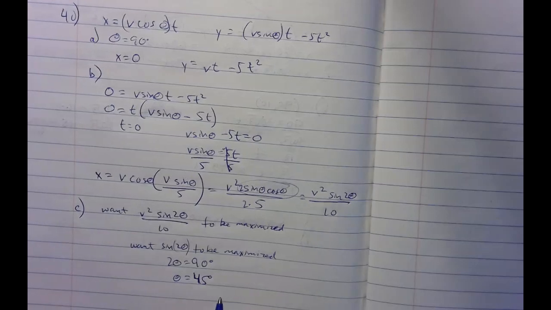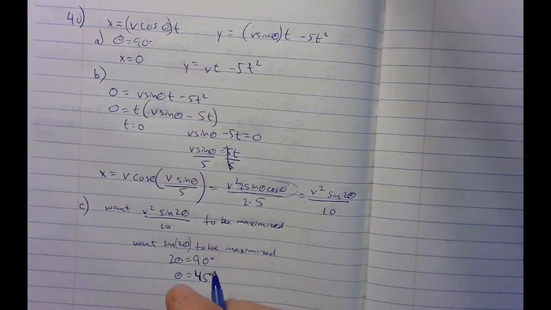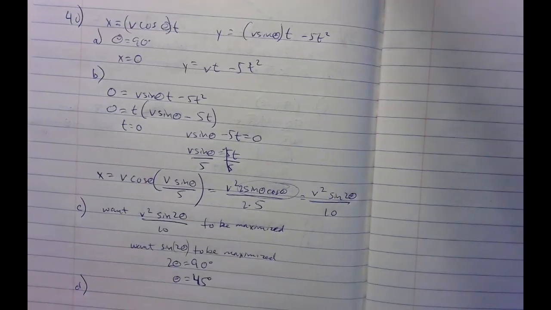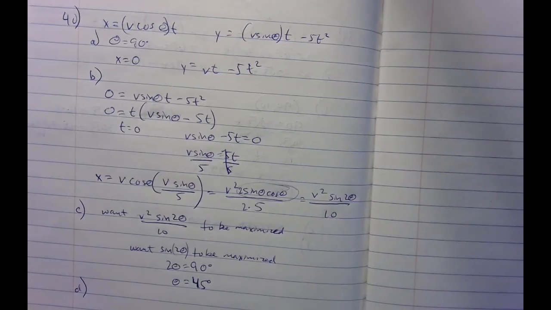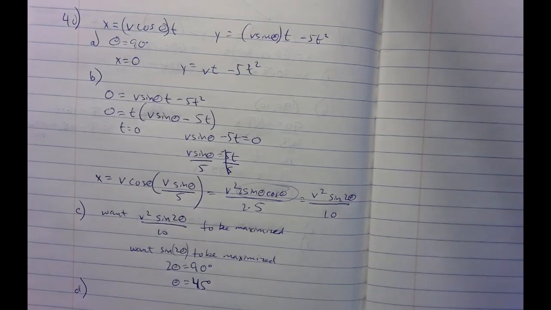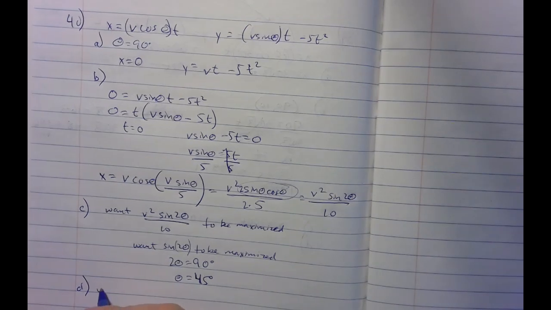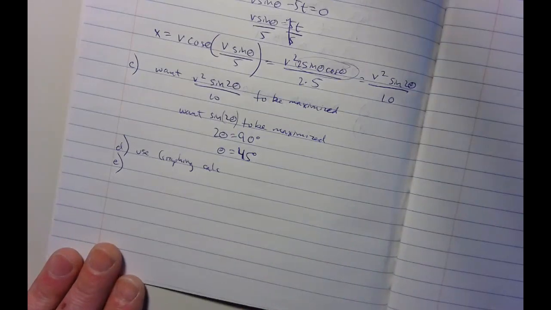Okay. So we have that for C. If we're looking at D, graph the projectile path, that would be basically using your calculator and plugging in just like we did on part 39. So you just plug in 15 degrees, plug in 45, plug in 60. Just look at how it's different. So let's use the graphing calculator. Even easier, I think, is Desmos, because you can easily change those angles.